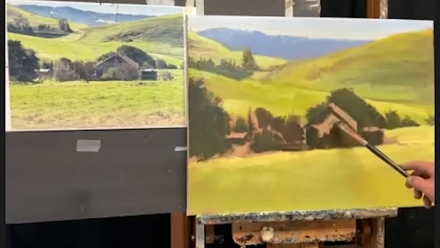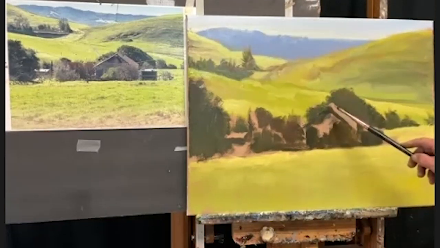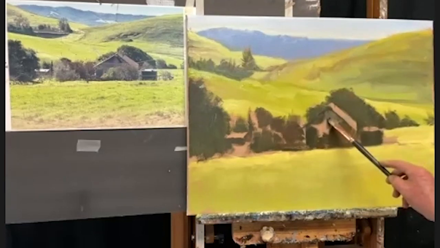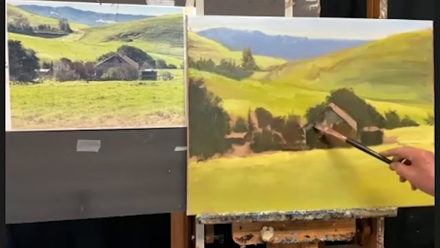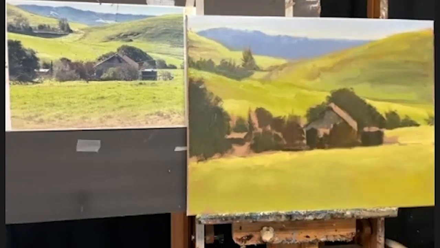And I'm going to test it. That looks about right. Once again, I hit it on the first try, which scares me. It's probably wrong then. Just rake it across. Okay, now I just stood back. It feels okay. I need to bring the dark down further. I can see that right now.